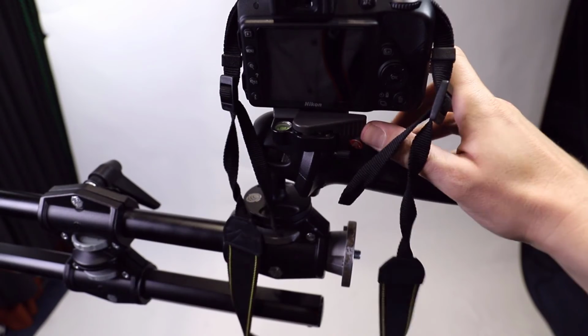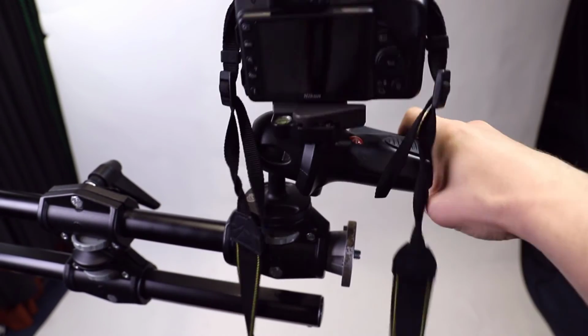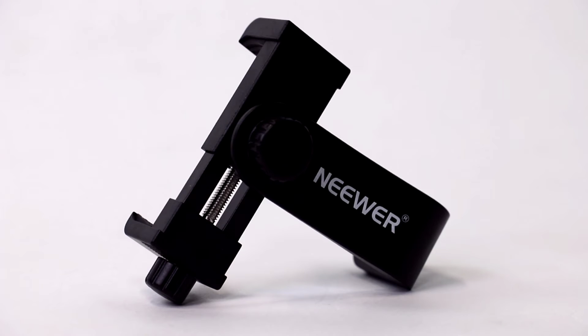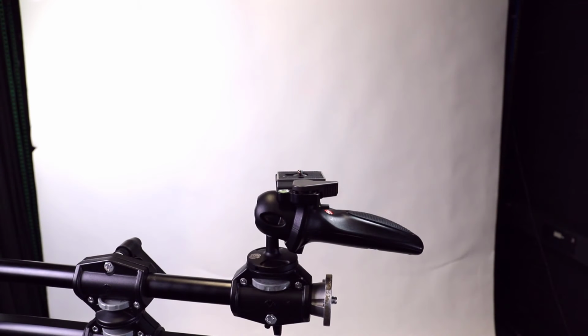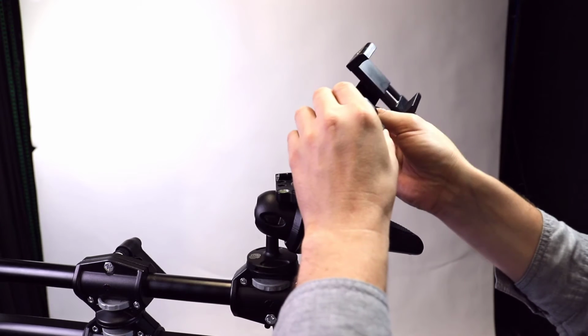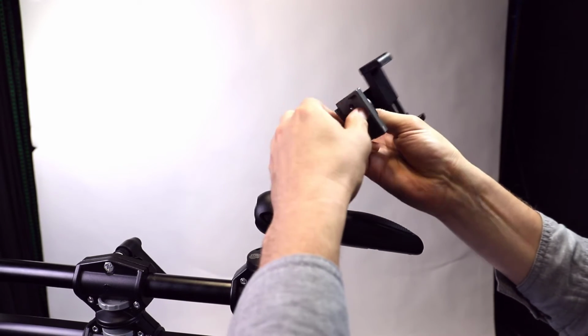Finally, the pistol grip can be used to fine-tune your framing. If you prefer to use a smartphone camera, a phone clamp adapter can also be found in the studio. This will allow you to attach your smartphone to the tripod using the same method as we use to attach the camera.